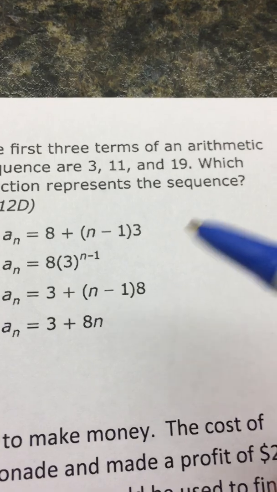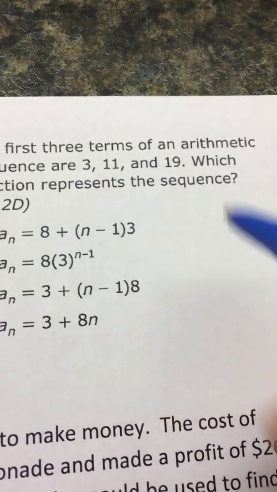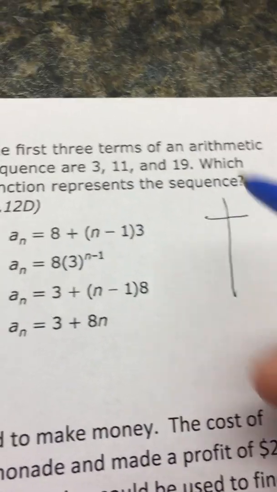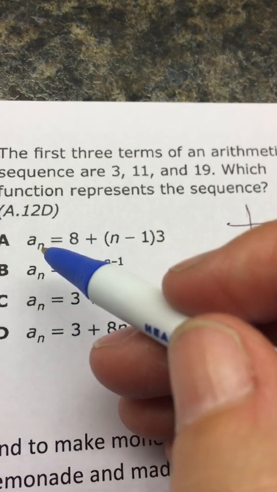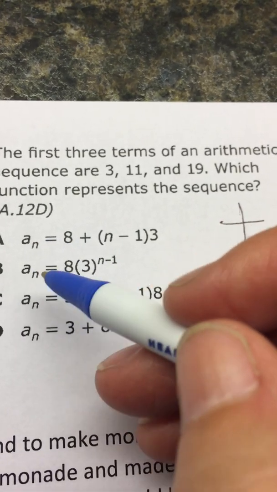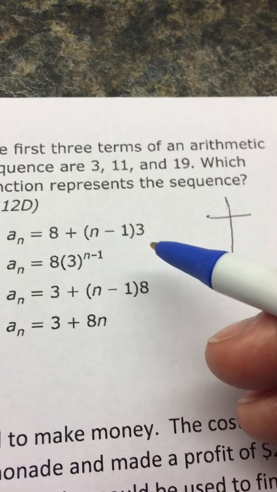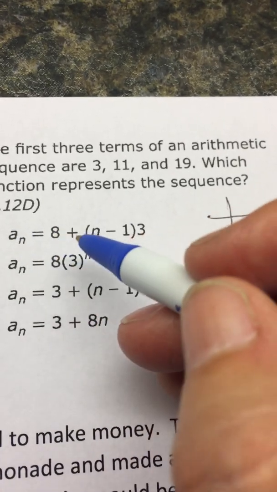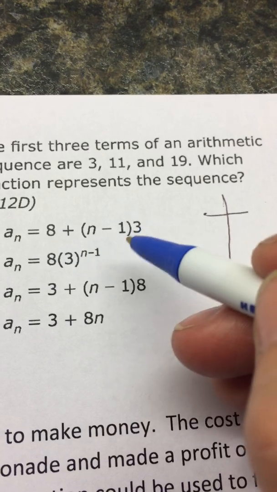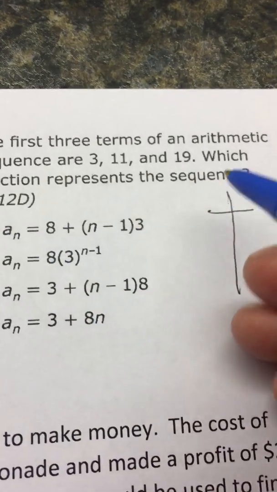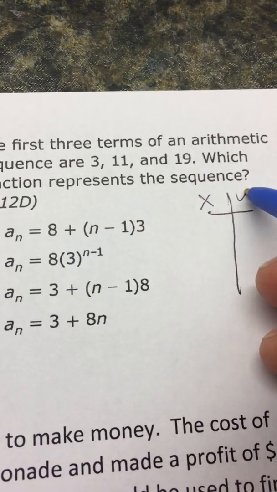The easier way to do these is literally just take this sequence and make it into a table. And then I can just put each of these equations in the calculator as y equals, right? This is my y equals, y equals, y equals. And where the n's are your x's. So y equals 8 plus parentheses x, subtract 1, close parentheses, 3, and just go look at the table.